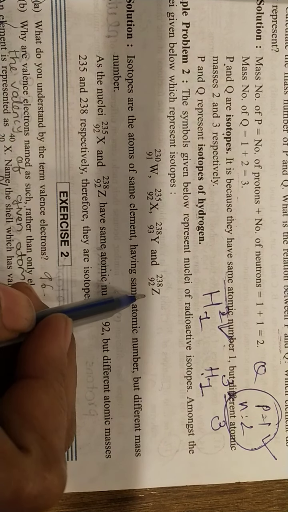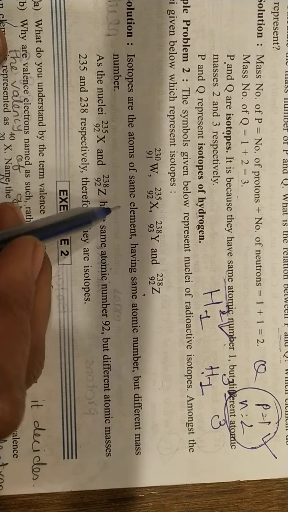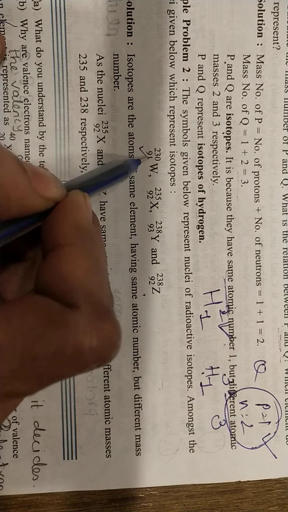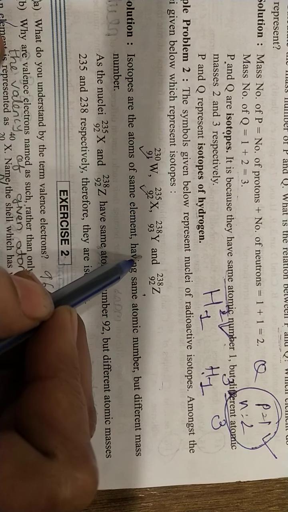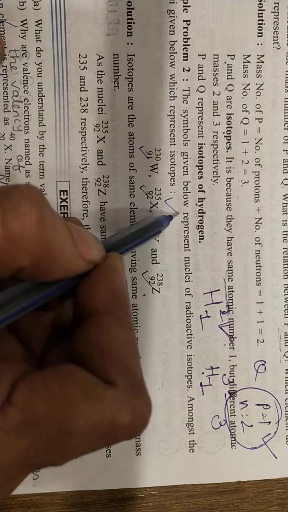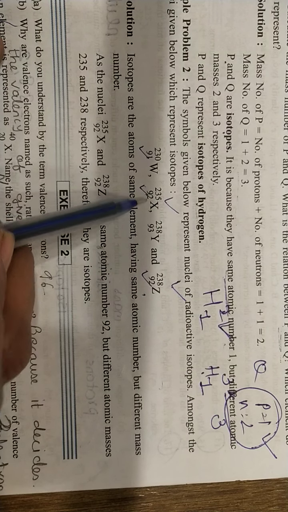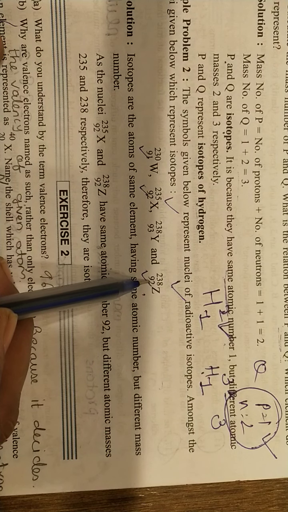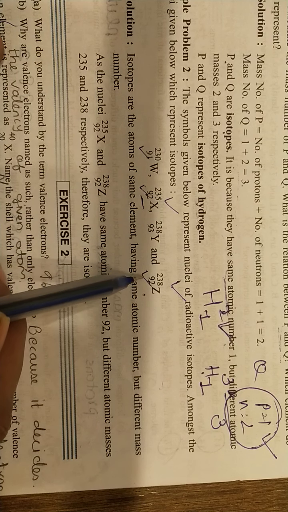Out of W, X, Y, Z: proton number 91, proton number 92, proton number 92. So X and Z, we can say their atomic numbers are the same, so they are of the same element.